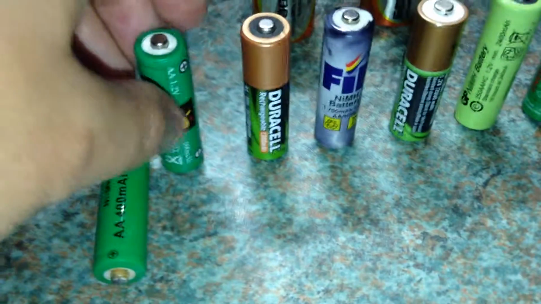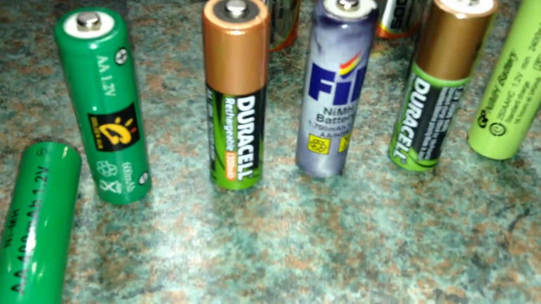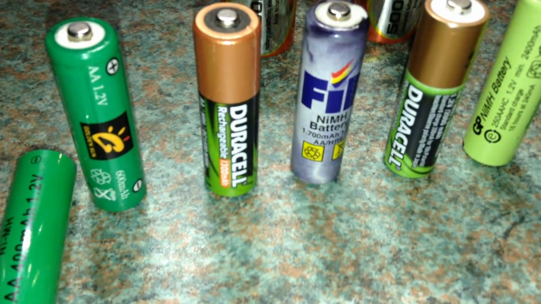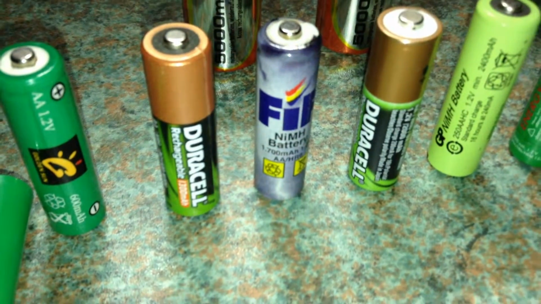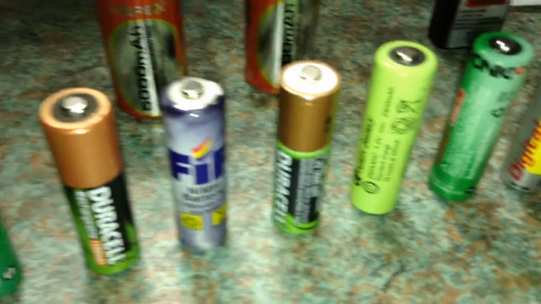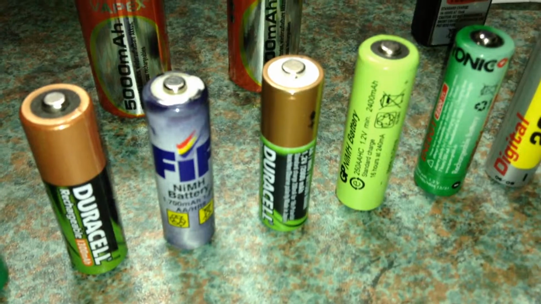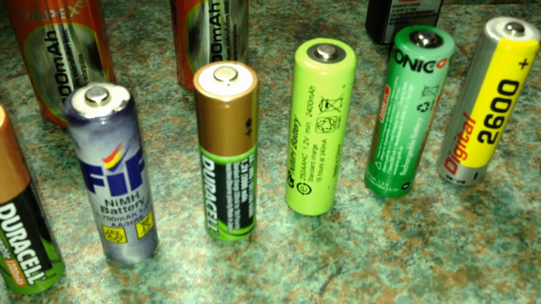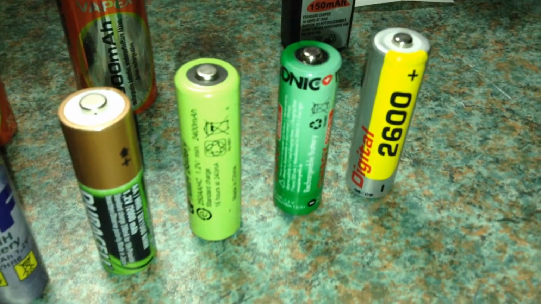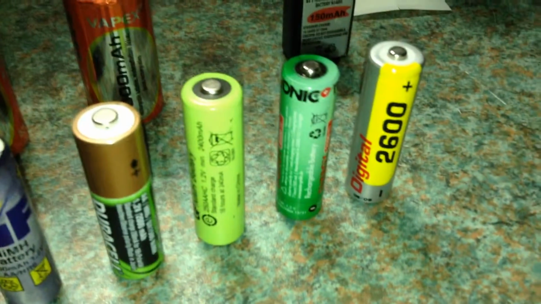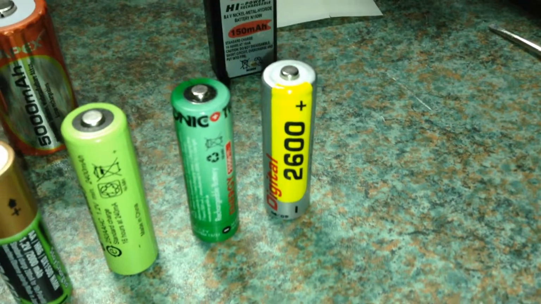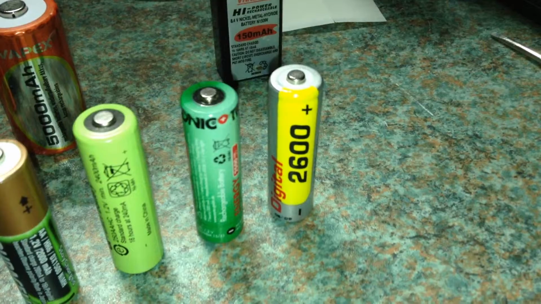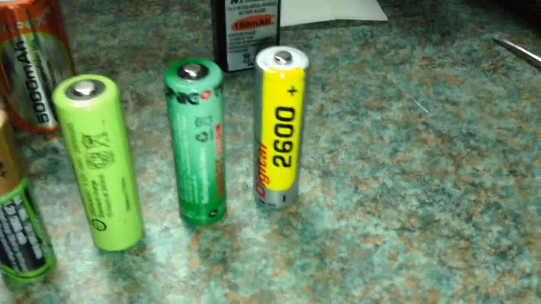And then we have ratings of 1300 milliamp hours, 1700 milliamp hours, 2000 milliamp hours, 2400 milliamp hours, 2500 milliamp hours, and the one on the far right is 2600 milliamp hours.